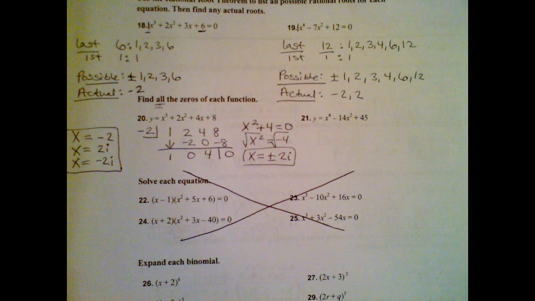Okay, make sure you can only have an even number of imaginary solutions. So if we had 3 imaginary solutions left, that wouldn't be possible. But check to see if there's any turning points to any of your solutions listed. Alrighty, let's go to number 21.